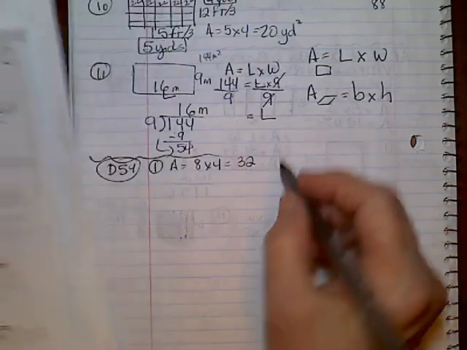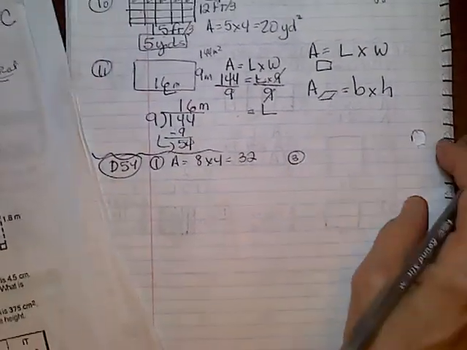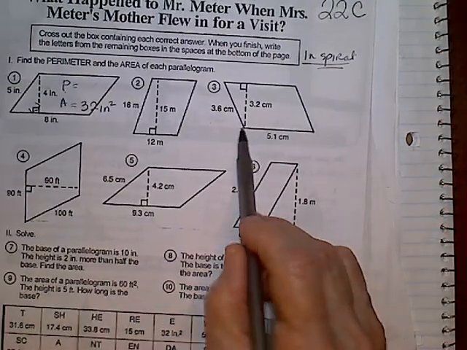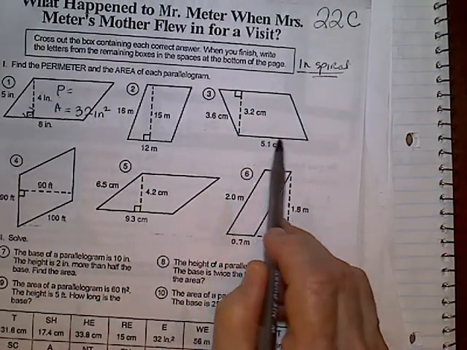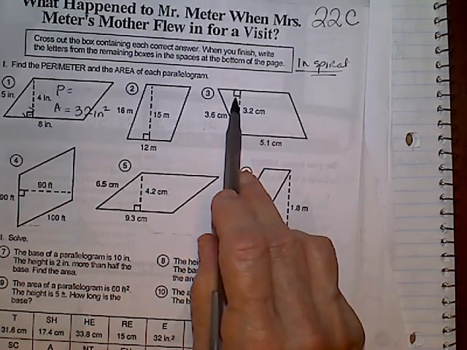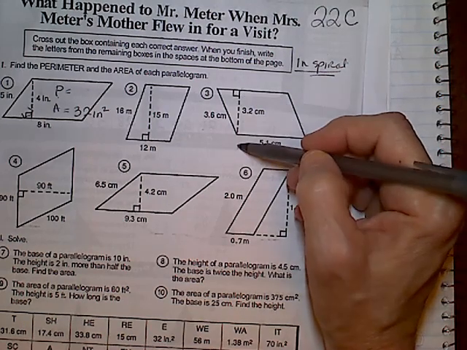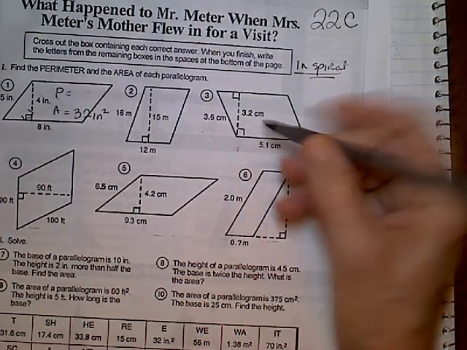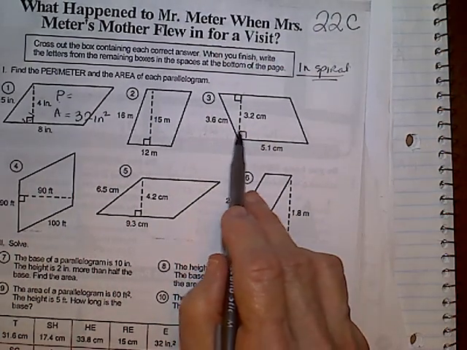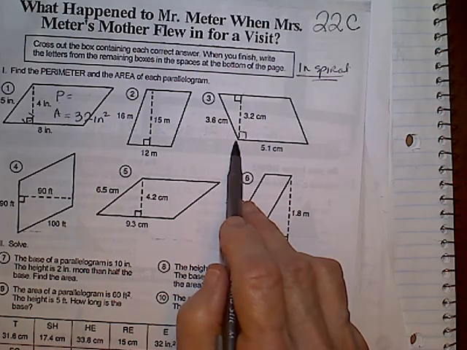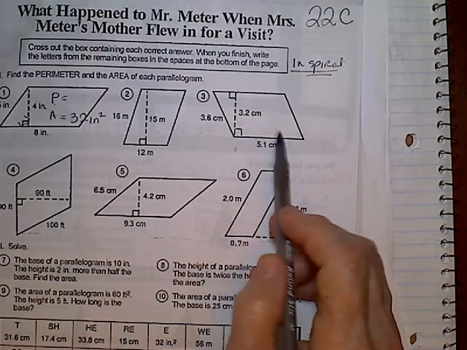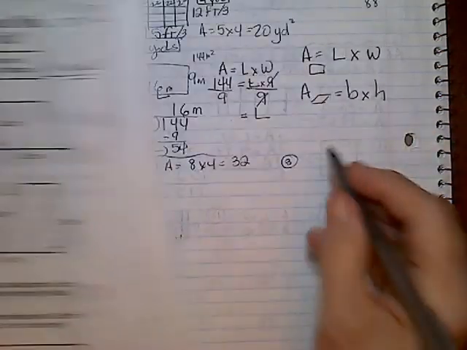I'm going to help you with another one. Let's look at number 3, the area. All right, so what is the base? Again, the base is all the way across. The height, again, you're looking for that right angle symbol. The height goes straight down. The height is perpendicular, which means it forms a right angle with the base. So the height goes straight up from that. So it is going to be 5.1 times 3.2.